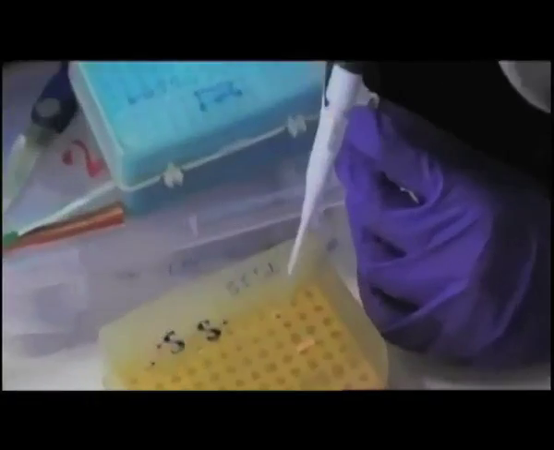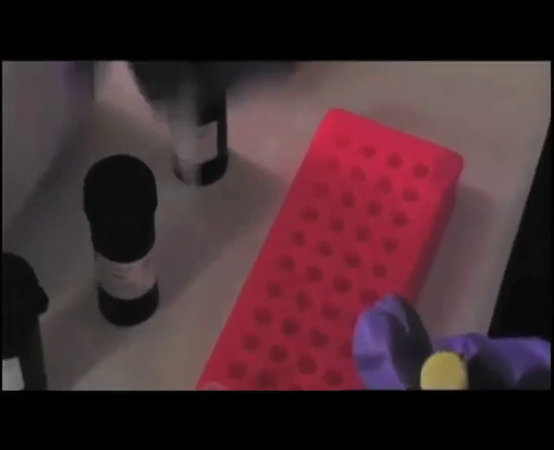The pH of the sample will be adjusted to 8.5 using 100 millimolar NaOH. Take out the Cy dye tubes which are stored in a dark container.